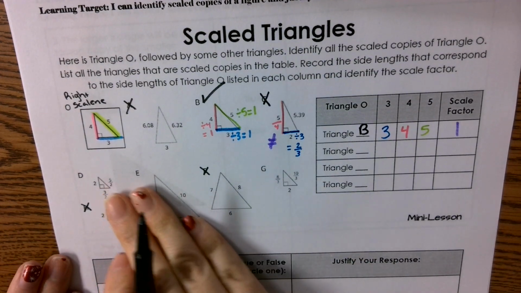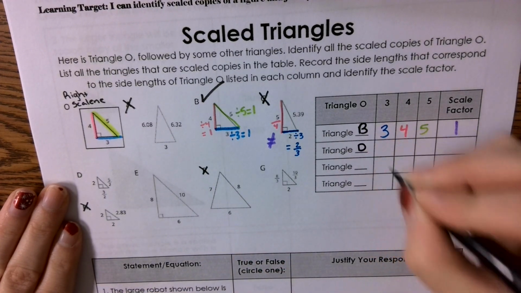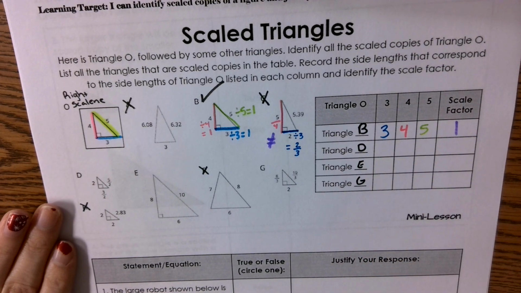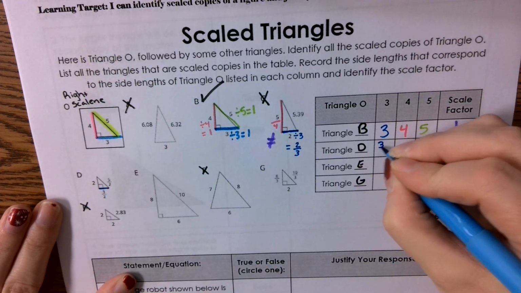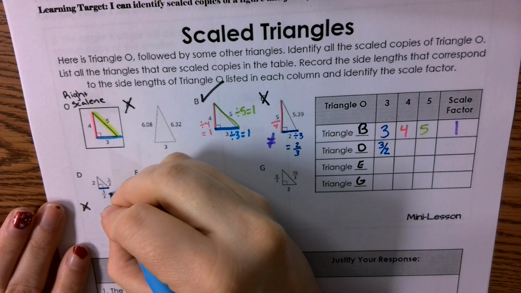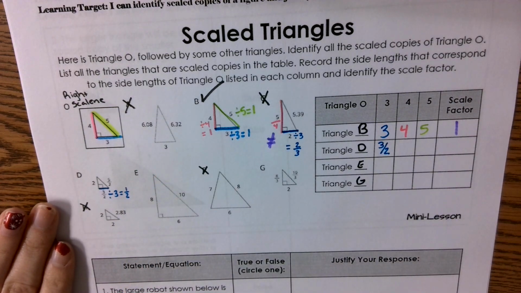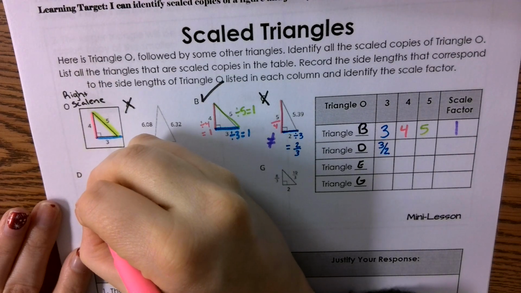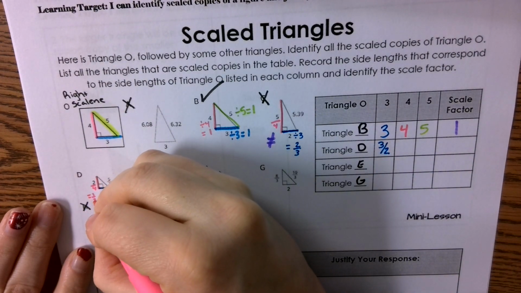That means the only triangles remaining are actually my scaled copy. So I can go ahead and fill that in. I've got triangle D, triangle E, and triangle G. Let's go ahead and fill that stuff in. So for D, I have a base of 3 over 2. If I take 3 over 2 and divide it by 3, I'm going to get 1/2. I have a height of 2. If I take 2 and divide it by the original 4, that's going to give me 1/2.